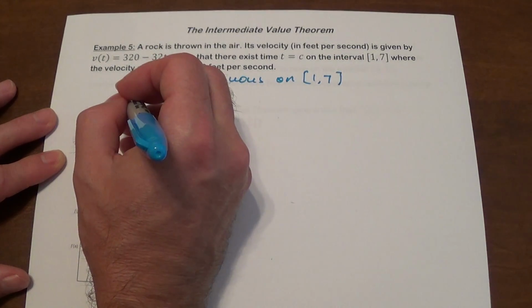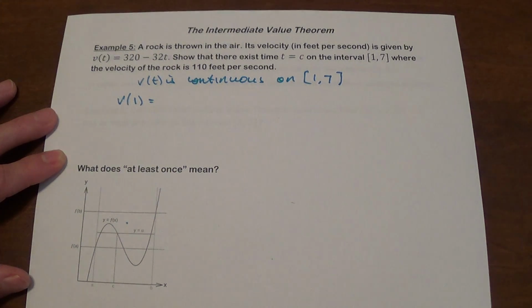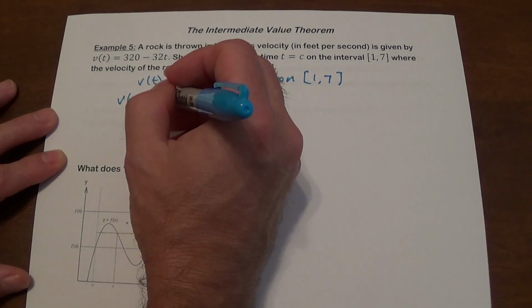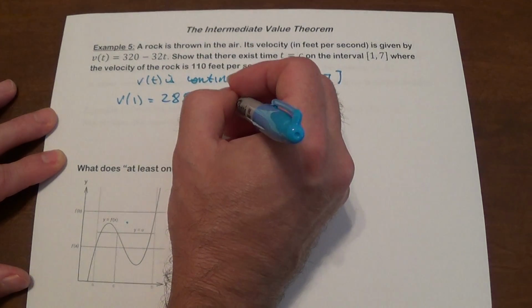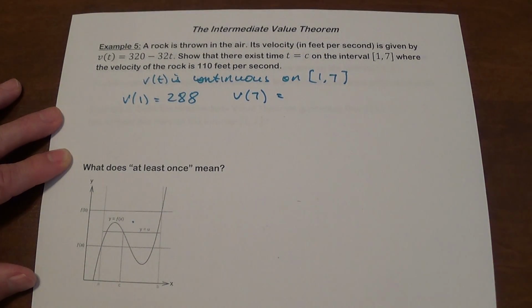And then we can say v of 1 is going to be what? 320 minus 32, which is 288. V of 7 is going to be 320 minus 32 times 7, which is going to be 96.